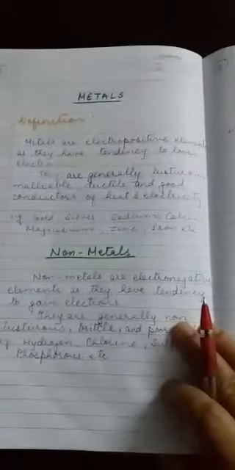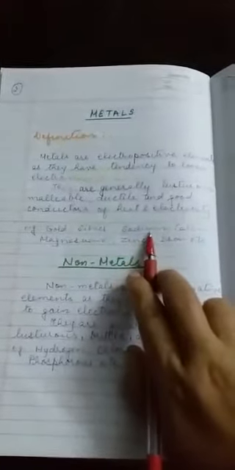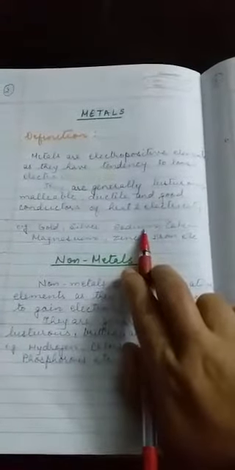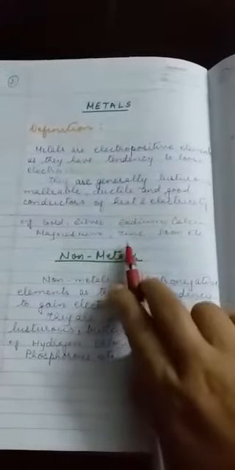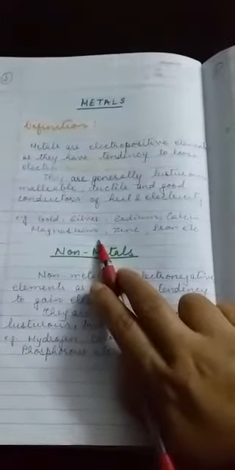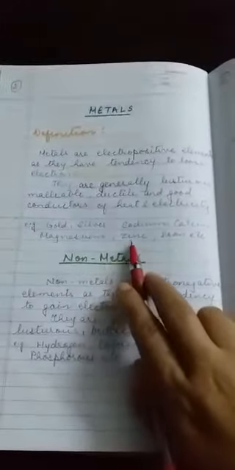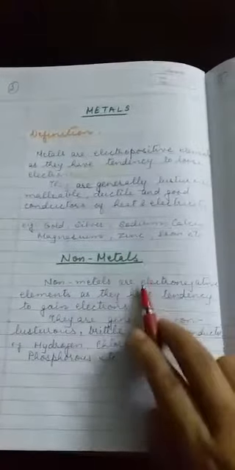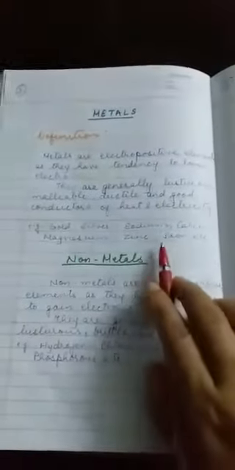Apparently, metals are lustrous, like gold and silver. If we cut sodium, the freshly cut sodium is lustrous. Calcium, magnesium: as you know, magnesium ribbon is lustrous. Zinc is also lustrous. All these metals are lustrous, malleable, ductile, etc.